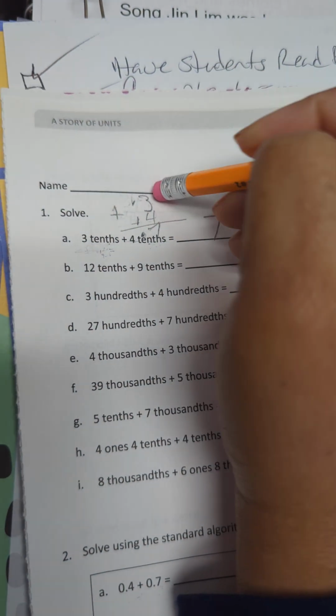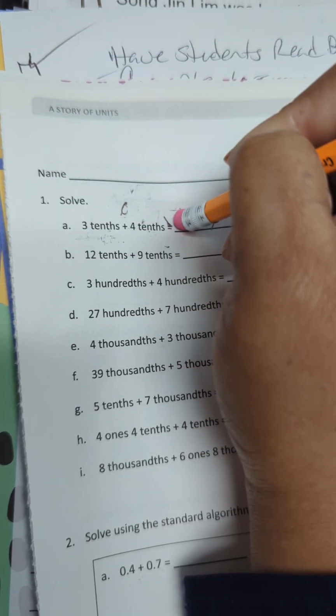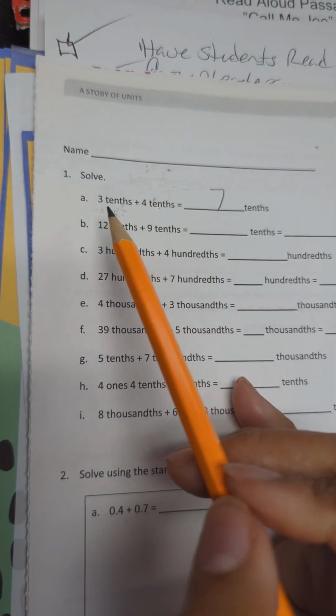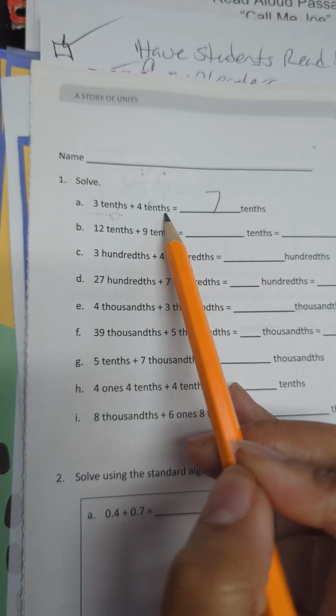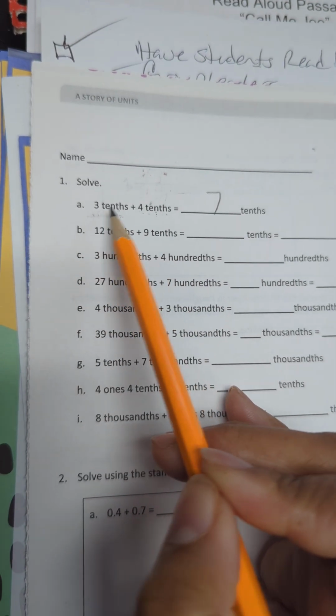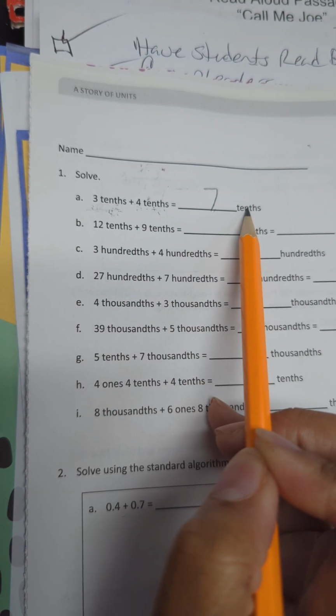I'm going to erase this because I don't want you to have to get used to writing this part out, because unit form is super easy peasy lemon squeezy, okay? You can just simply look at 3/10 plus 4/10. The place value is the same, so our answer will still be in the same place value. 3 plus 4 equals 7. 7/10 is our answer, right?